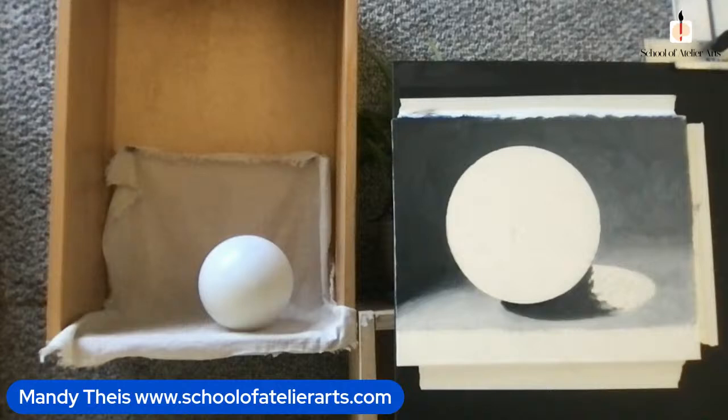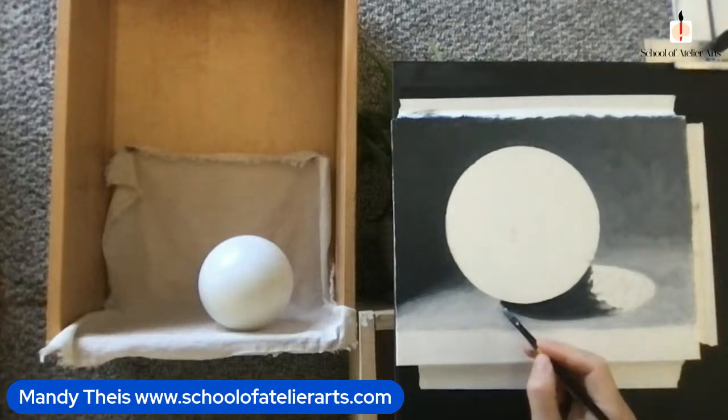As I'm looking, when I'm up close, I'm like, oh yeah, my edge is getting soft. When I stand back, it's still reading quite sharp.